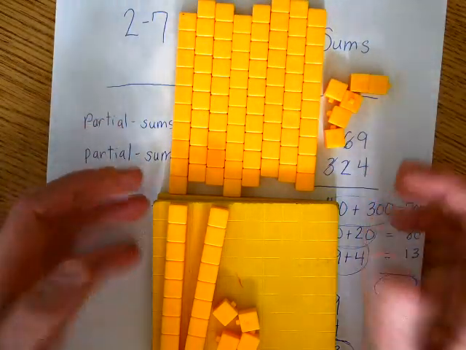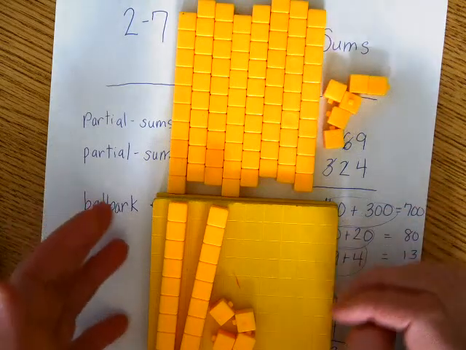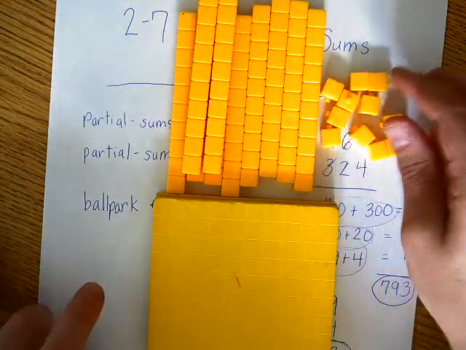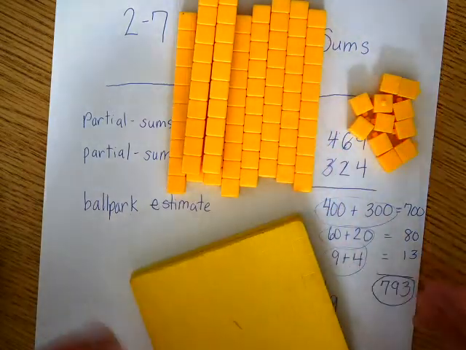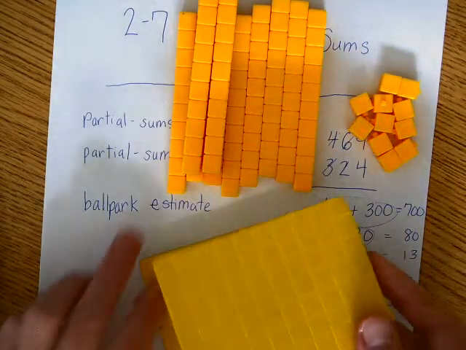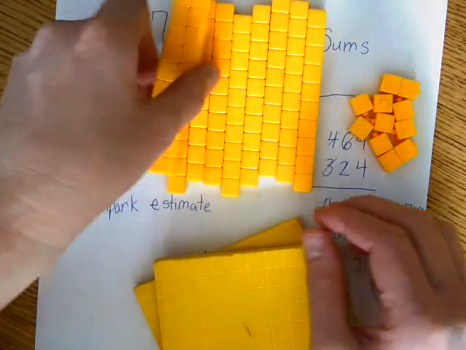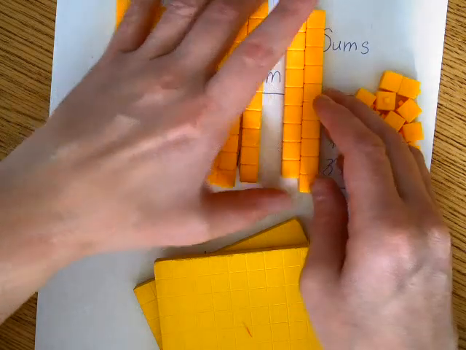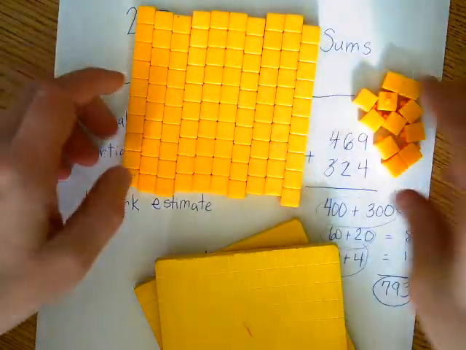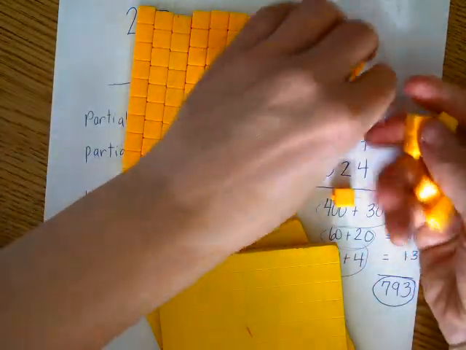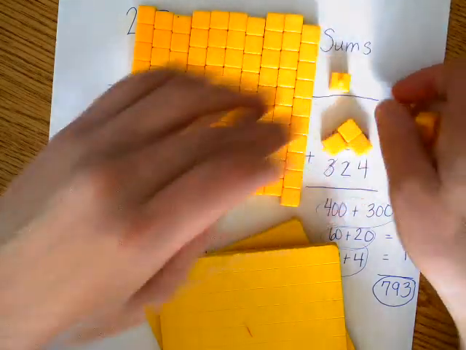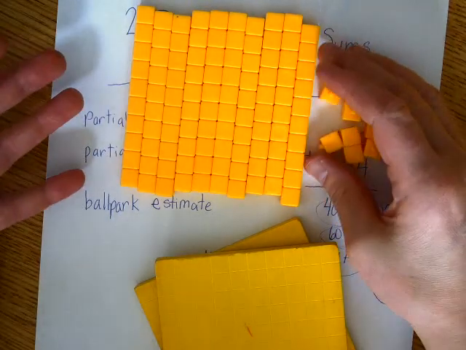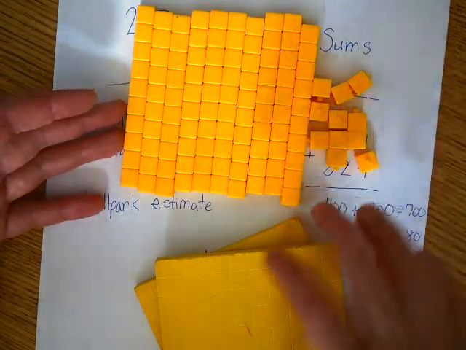And so using the partial sums algorithm, it's easier to see, oh, okay, look, I can just put all my tens together, put all my ones together, keep all my hundreds together, and then I count them. 100, 200, and then 10 of these. 1, 2, 3, 4, 5, 6, 7, 8, 9, 10. That's 300. Okay, and then 300, 1, 2, 3, 4, 5, 6, 7, 8, 9, 10, 11. 311. Okay, so the answer to the problem would be 311.